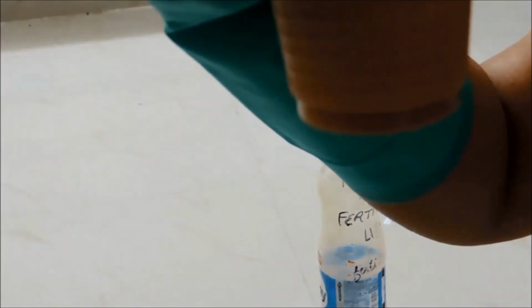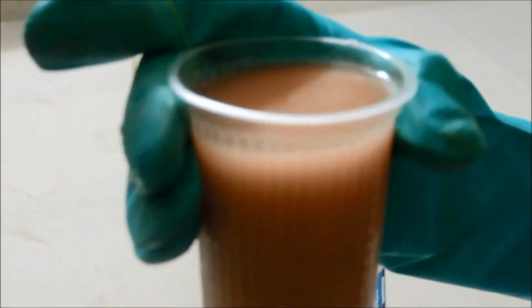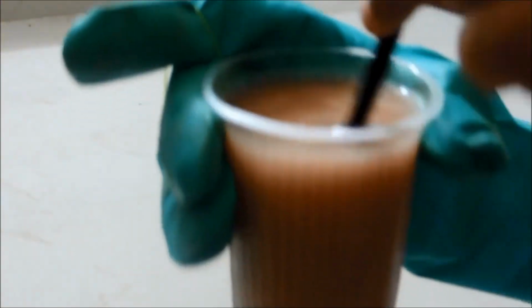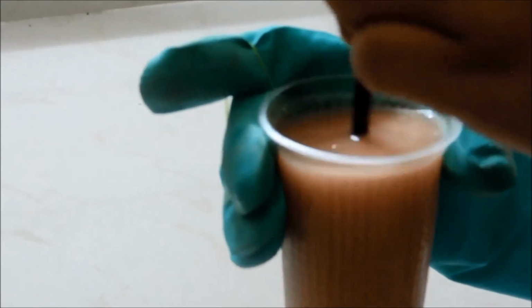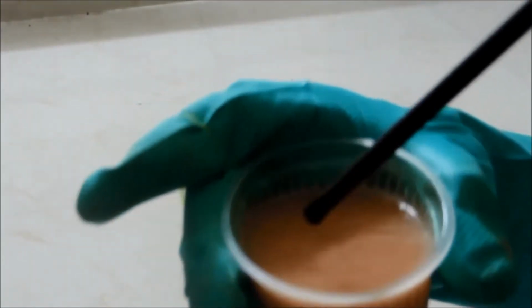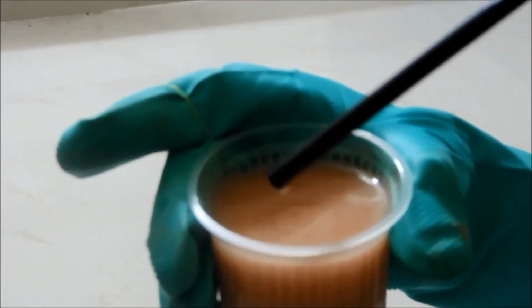And in the bottom you cannot see except very few minor particles. I'll just remove this stick, it will be better. So very few minor particles are left. Rest of them have become soluble in this water. But if I show you the color of the water, it is still dark.